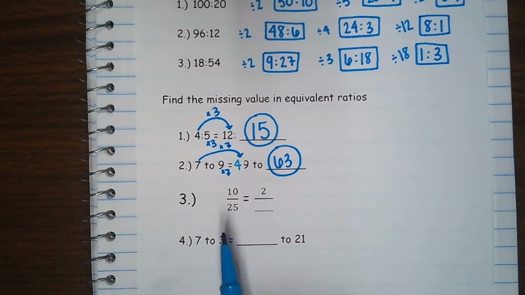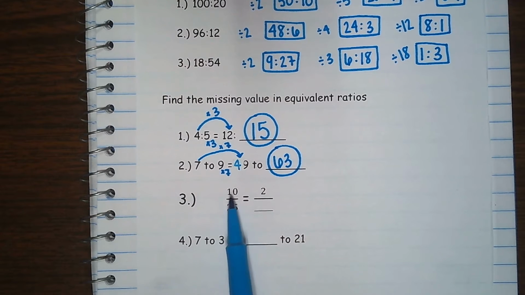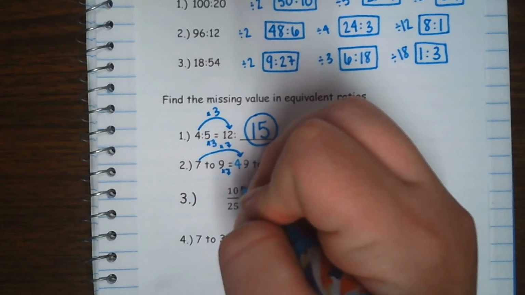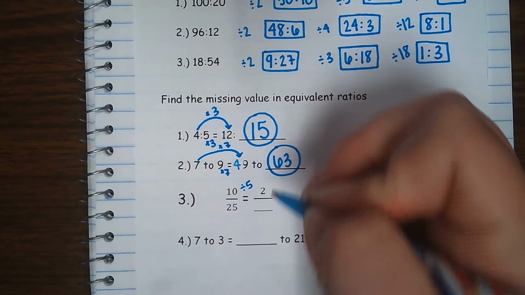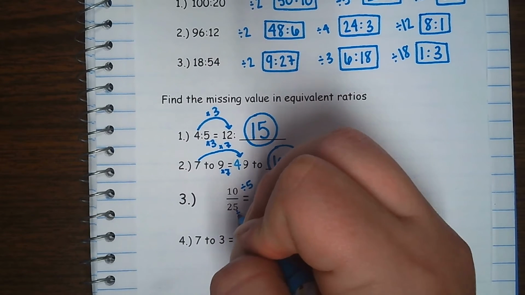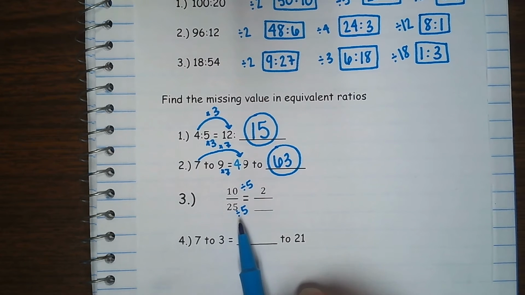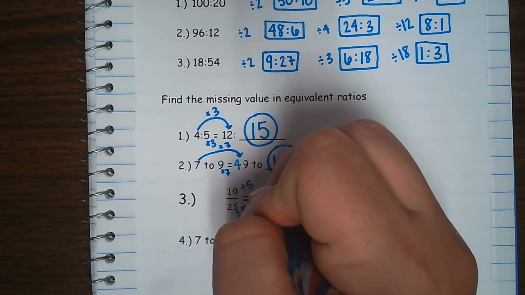Now we've got an example in fraction form. To get from 10 to 2, we have to divide by 5. So what we do on the top, we have to do on the bottom. 25 divided by 5 is 5.